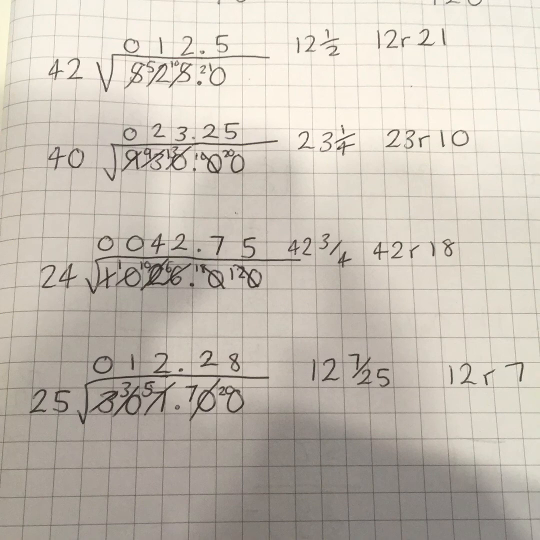For the next one, I got 23.25. And again, I didn't need to work this out as a fraction because actually I know that 0.25 is the same as a quarter. So it's 23 and a quarter, or 23 remainder 10, because it was that 10 that I renamed. If I had worked it out as a fraction, I was renaming that 10, so it would have been 10 divided by 40, which would simplify to a quarter. The next one was 42.75. 0.75 is the same as 3/4, so 42 and 3/4. And just as a remainder, I was just renaming 18, so it'd be 42 remainder 18.